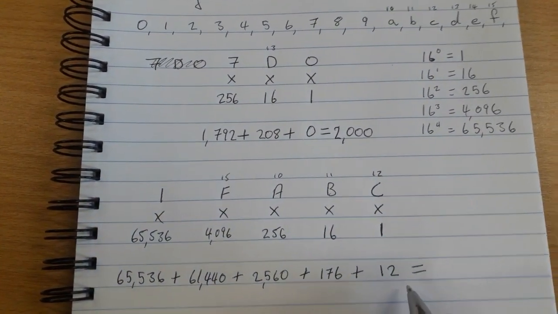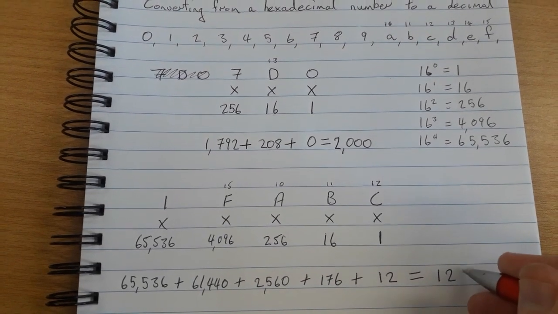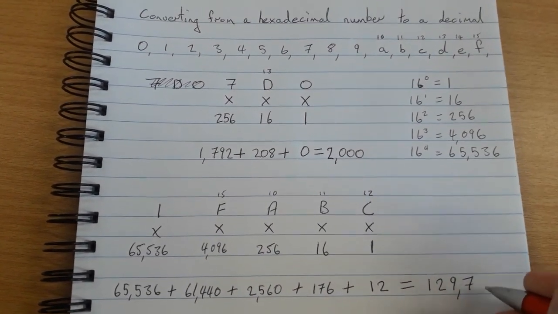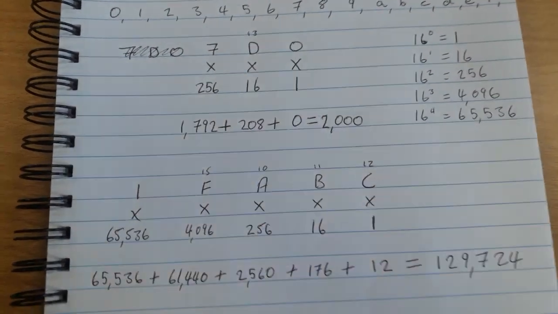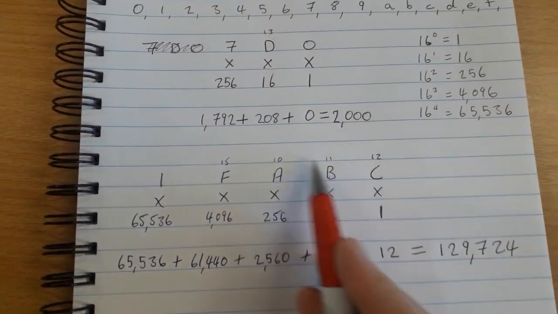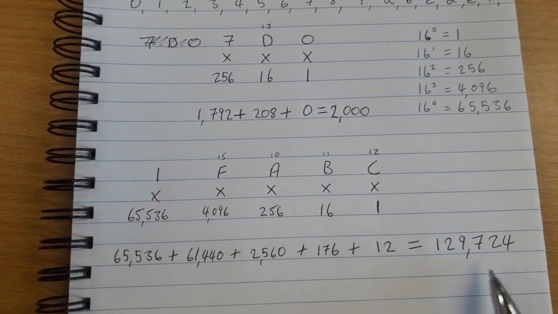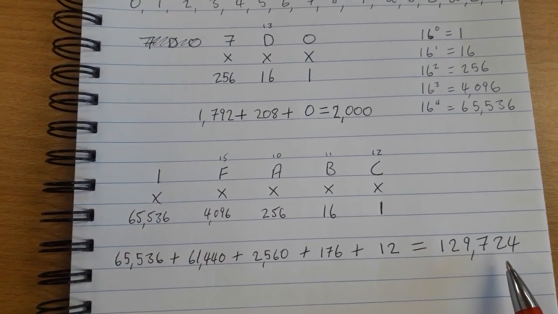Again, we can just put that all into our calculator, and when we do, we get an answer of 129,724. So we can see that this hexadecimal number 1FABC has a decimal value of 129,724.